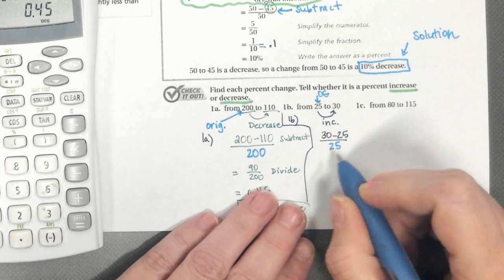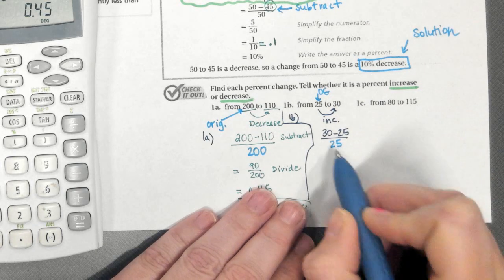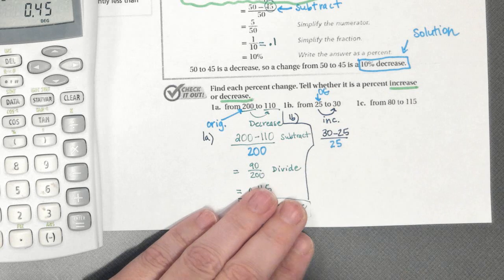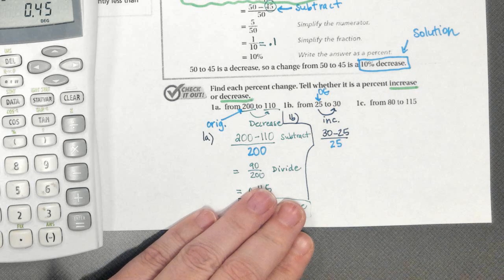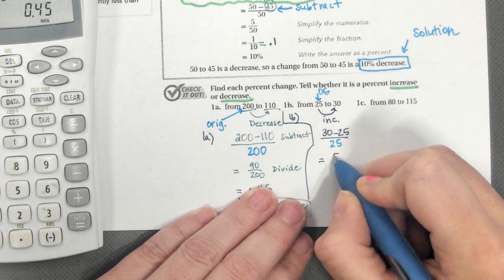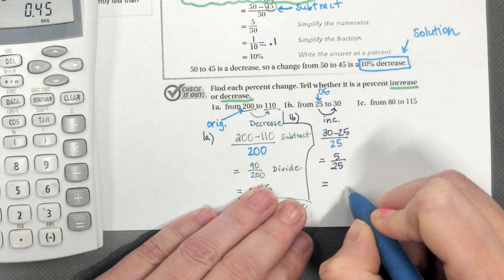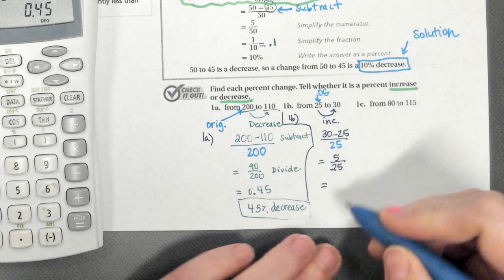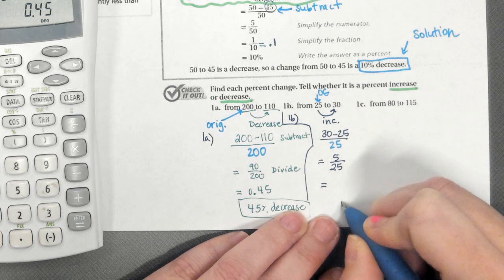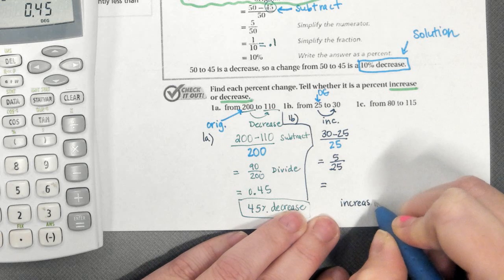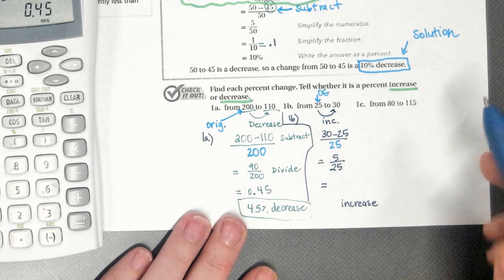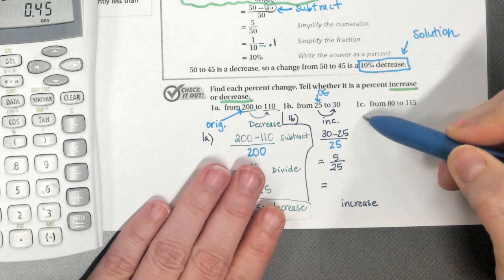So if you have this, again, you're just going to subtract. We can do the first part without our calculator, because what's 30 minus 25? Just 5. Okay, and then I want you to turn that into a decimal, and then I want you to write your final answer and make sure you include increase. Okay, and then I'll have you do 1C on your own.